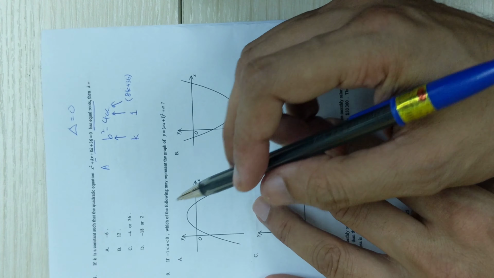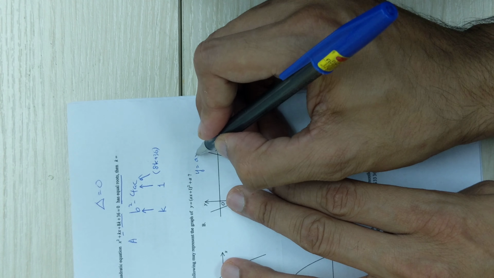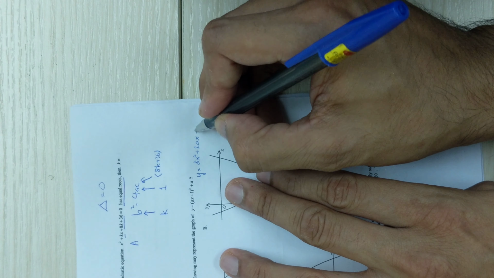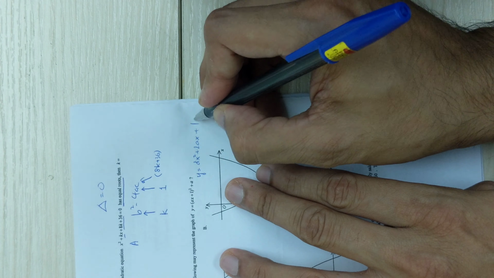For number 9, if you see the question, it says a is a negative number, but not bigger than negative 1, not less than negative 1. So it's from 0 to negative 1. And if you look at this curve, actually in this case we will have to expand it, and expanding it will get this for us.